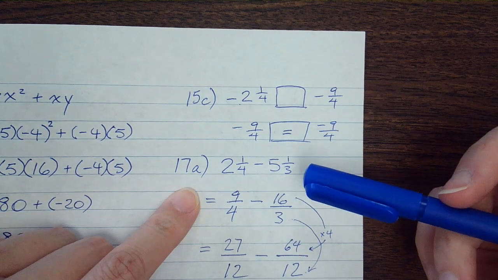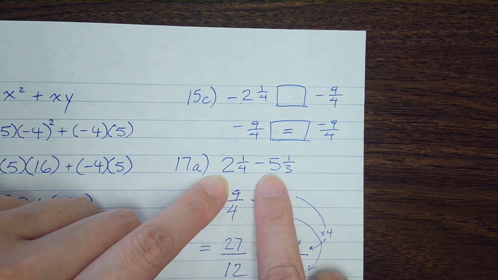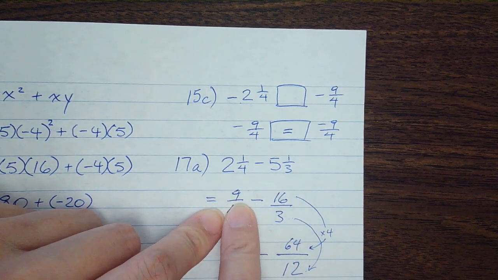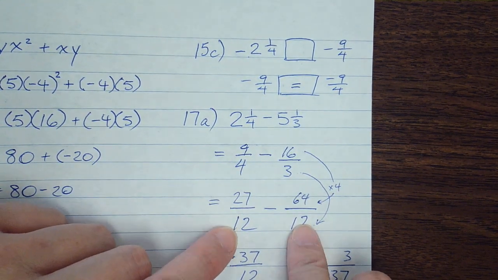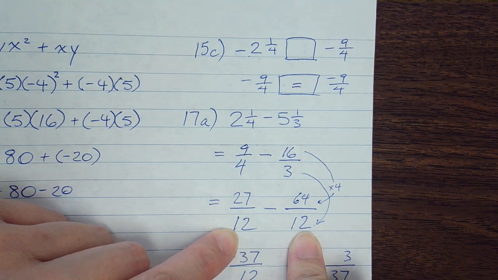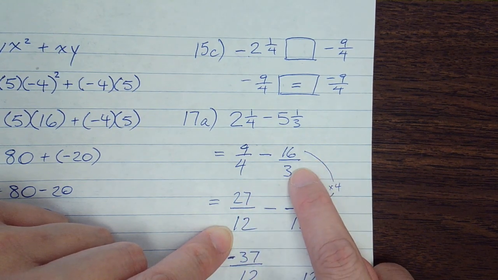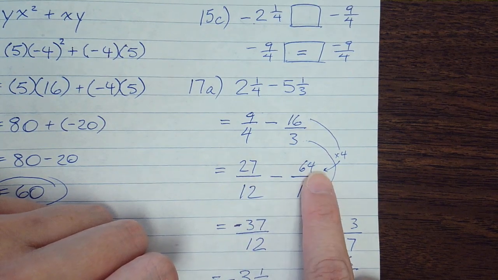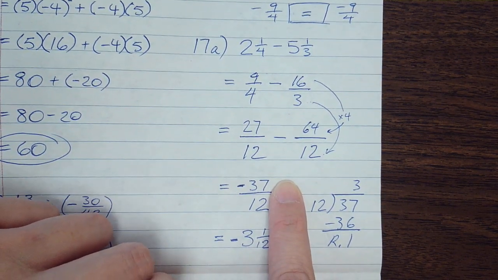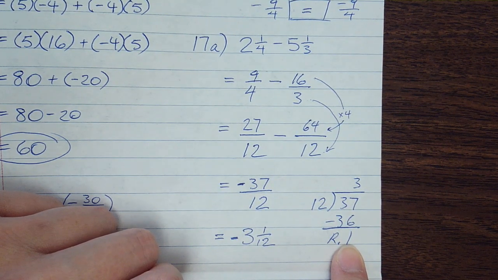Number 17A, it was to do the calculations. So -1/4, take away 5 1/3. Change that to an improper fraction. Change that to an improper fraction. Since I'm subtracting, I need a lowest common denominator. So over 12. 4 times 3 gives you 12, so 9 times 3 gives you 27. 3 times 4 gives you 12, so 16 times 4 gives you 64. Now that my denominators are the same, I can subtract my numerators. So I get -37/12. Do long division. It goes in 3 times with remainder 1.